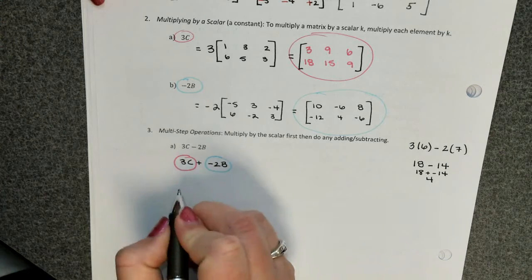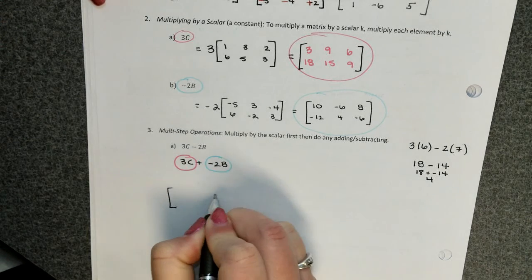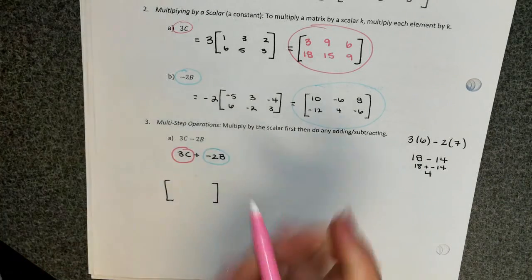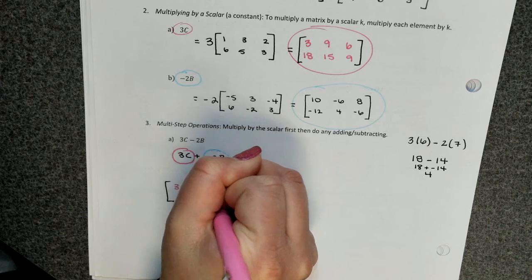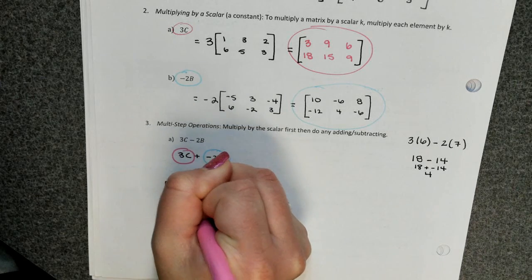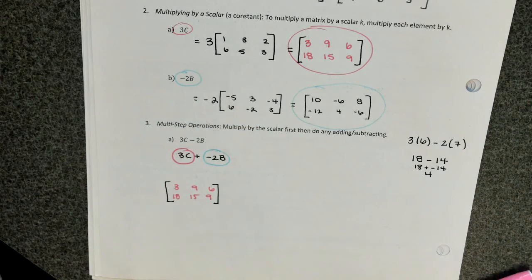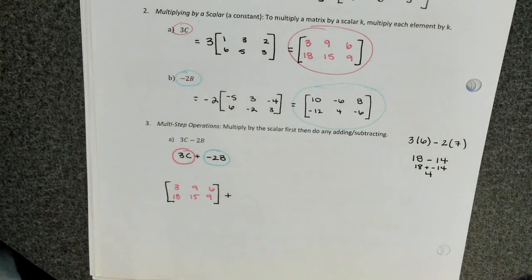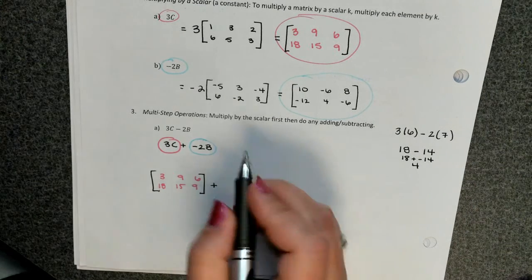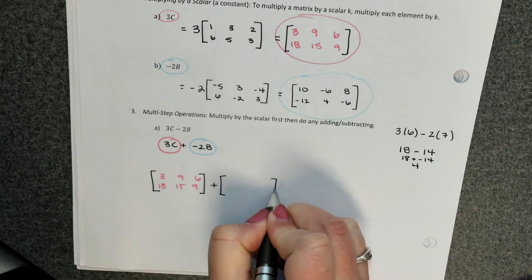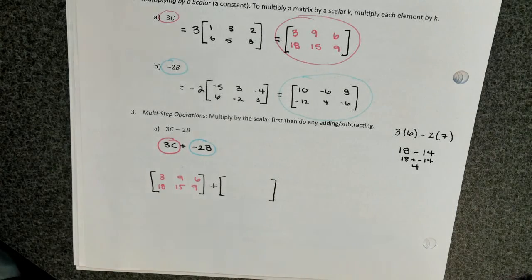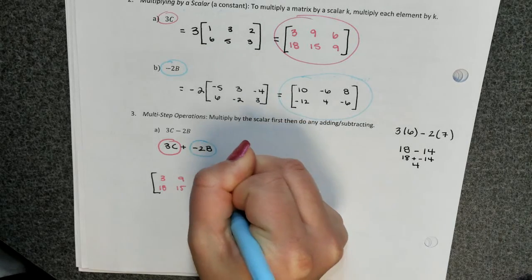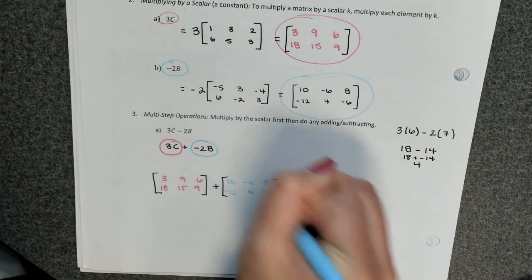Or we already have 3C, which we found that answer to be 3, 9, 6, 18, 15, 9, plus the negative 2B was this portion here, which we found to be 10, negative 6, 8, negative 12, 4, negative 6.